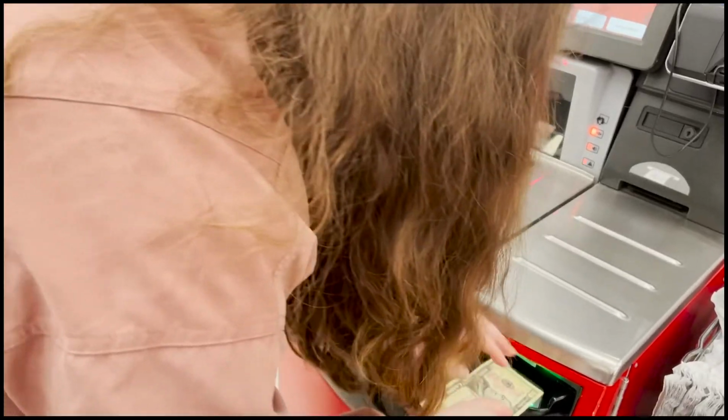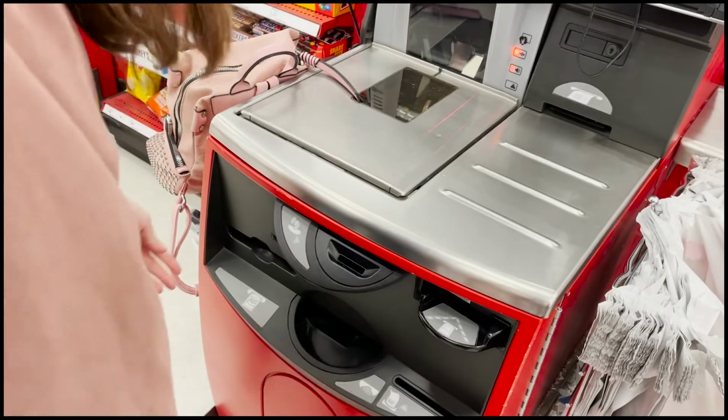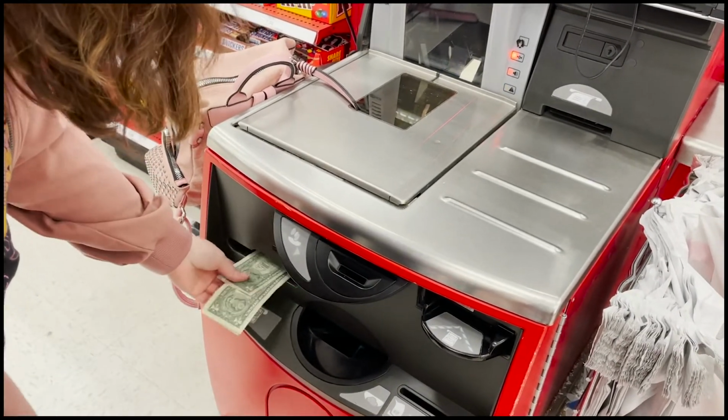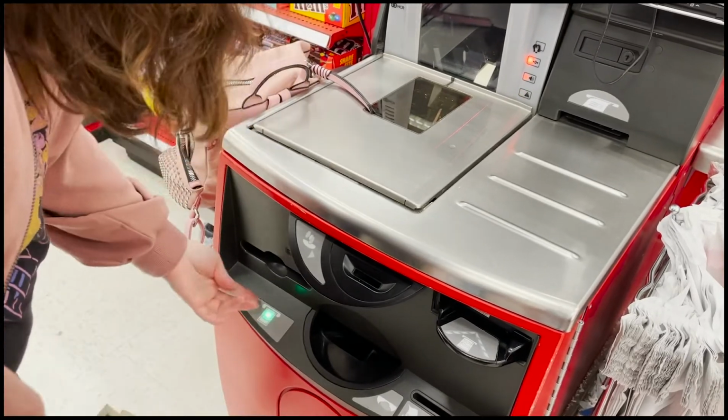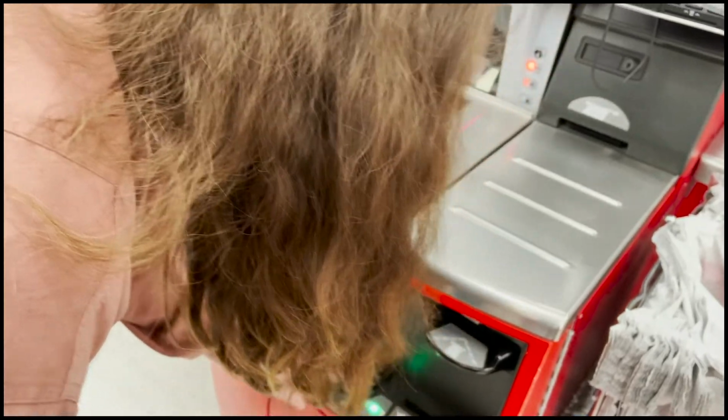Oh, cash goes right here. I can't tell the difference between the icons. Apparently this is where change comes out. They both say cash, so that's confusing. But the green light does help.